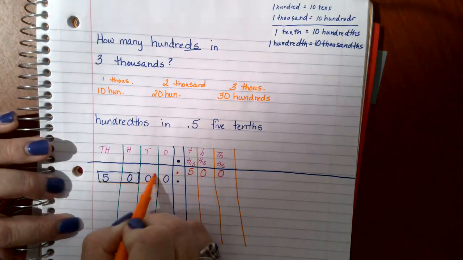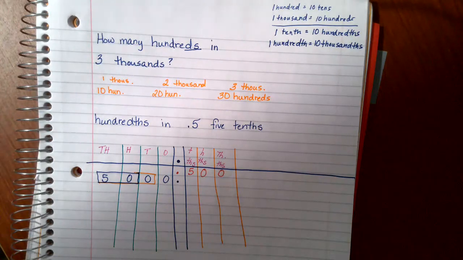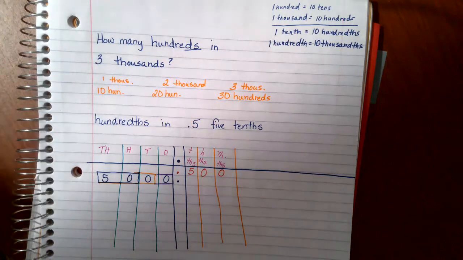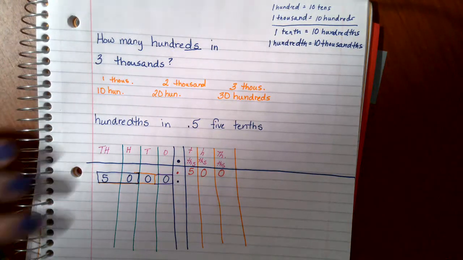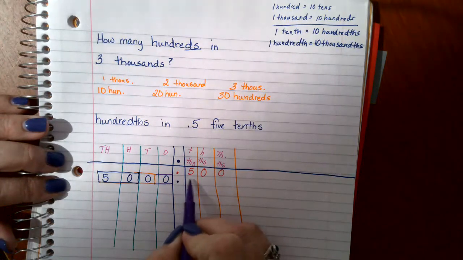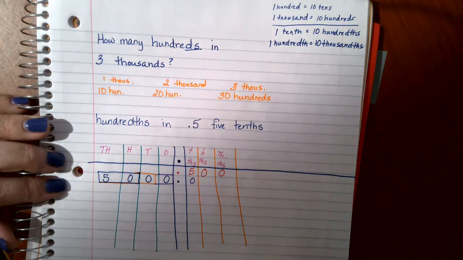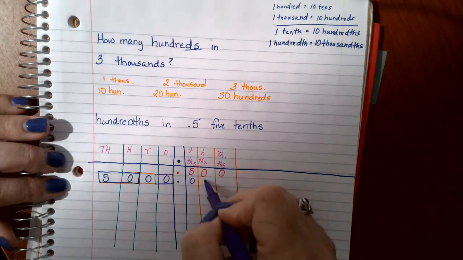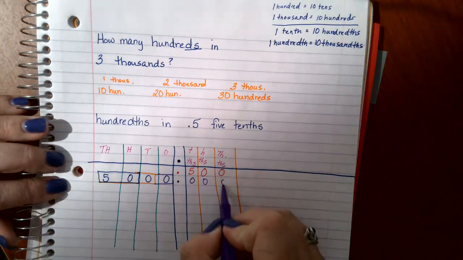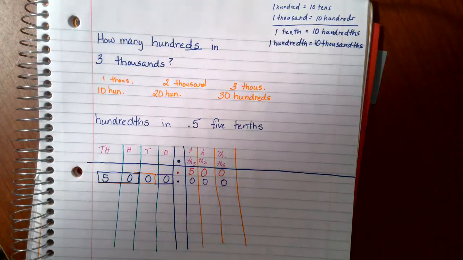There are 500 tens in 5 thousands. There are 5,000 ones in 5,000. We could go even further and say there are 50,000 tenths, 500,000 hundredths, or 5,000,000 thousandths.